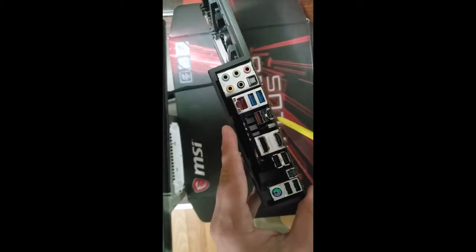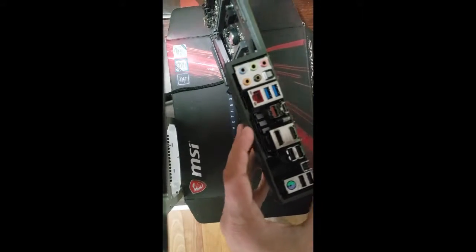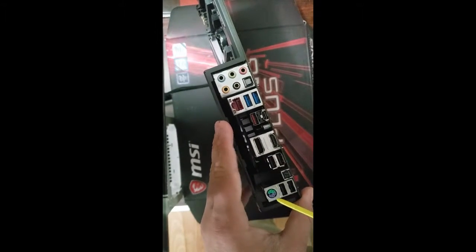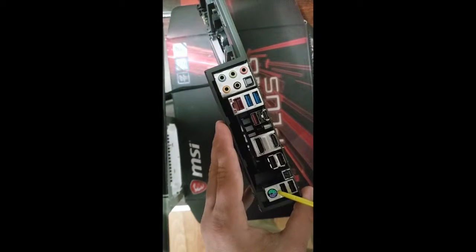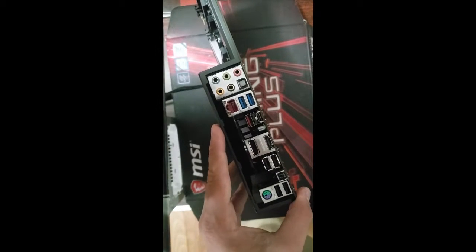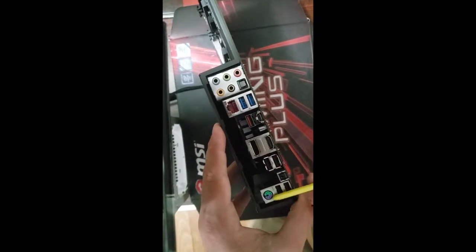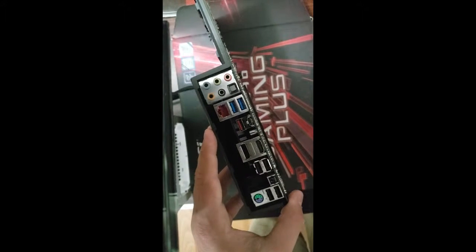Now, this is directly built into the motherboard, as you can see. Starting here, we have a PS2 mouse and keyboard connector. Now, this is for the legacy stuff, like if you have an old mouse or keyboard, you can use this connector to use those if you so wish.